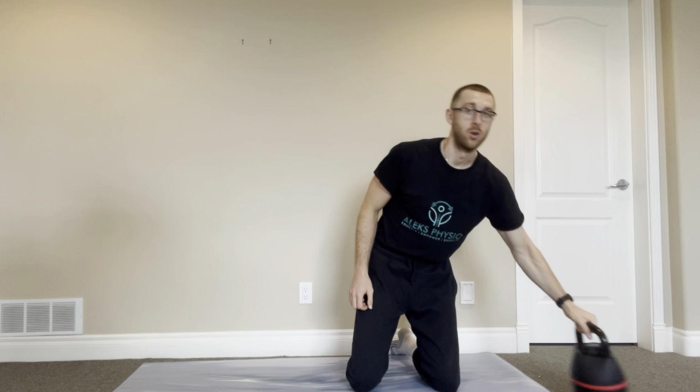So to try to get the most bang for your buck, you want to try to do movements that can include shoulder elevation alongside shoulder upward rotation. So the first exercise we're going to do is just an overhead press.